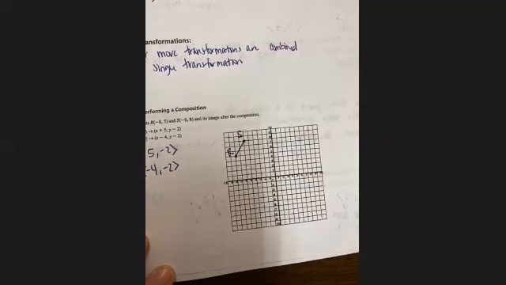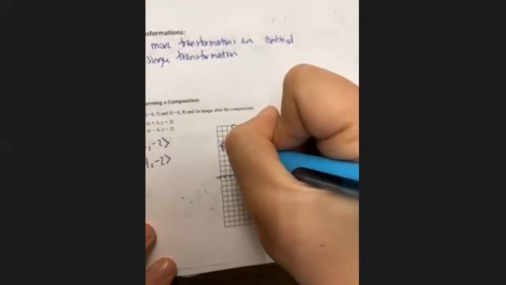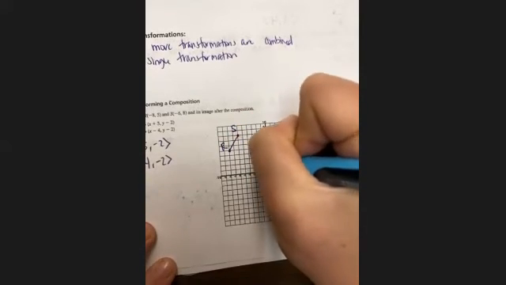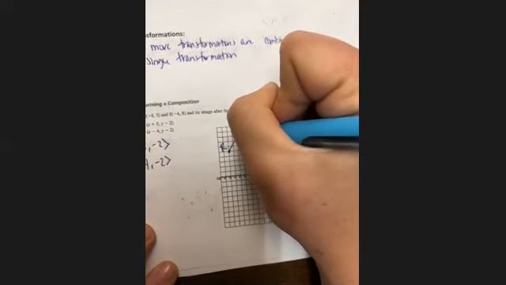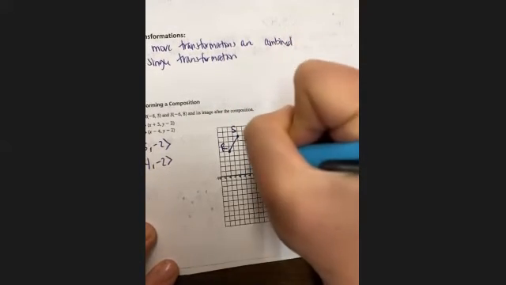Now I'm going to take that segment and move it right 5 and down 2. There is my R prime. Now S goes again right 5 and down 2. There is my S prime.